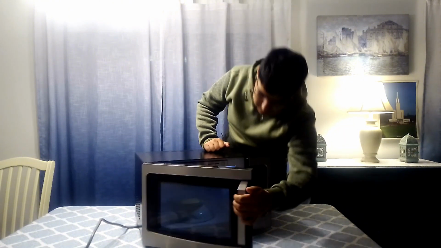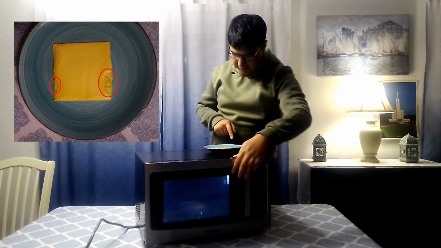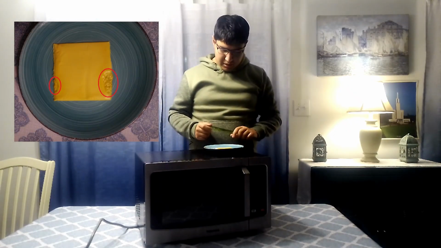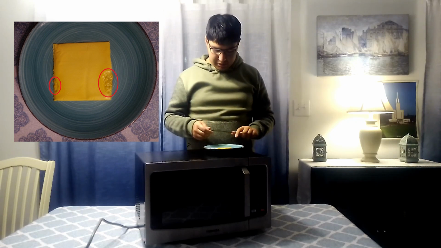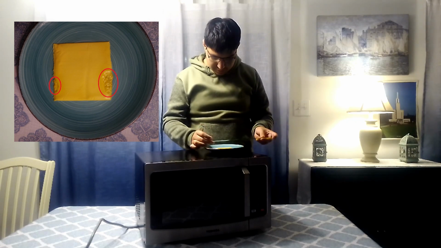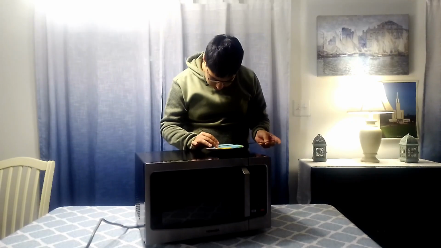Now that it's done cooking, it's time to take it out of the microwave. And yeah, we have two burn spots, one over here and one over here. They're also round, so we're going to be measuring the distance between the two burn spots real quick. Shortest distance as well.